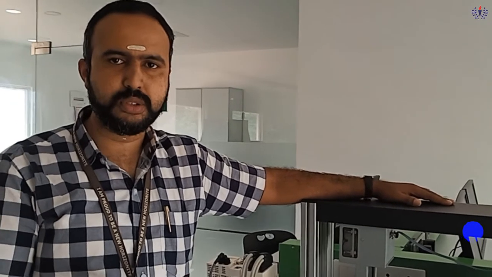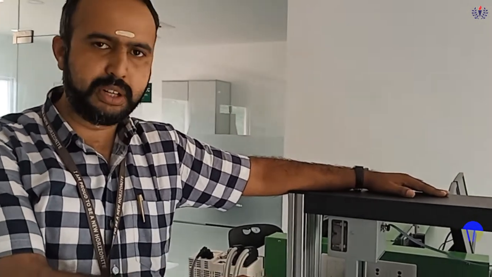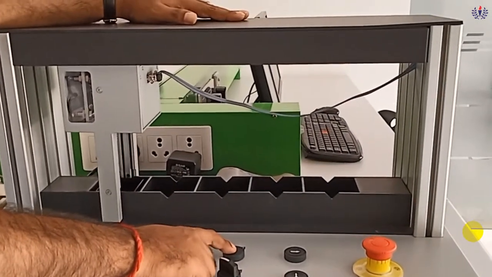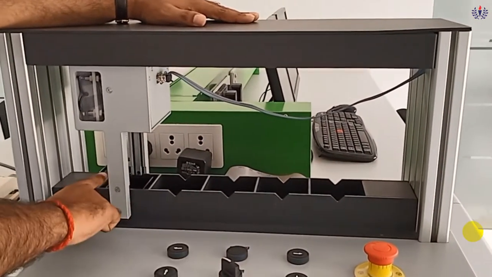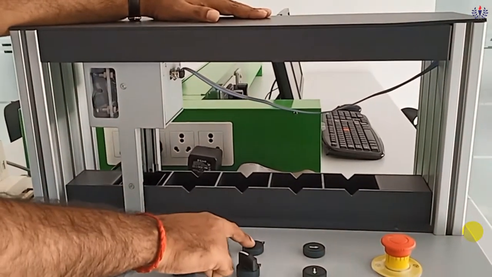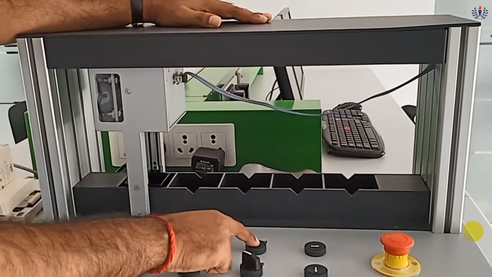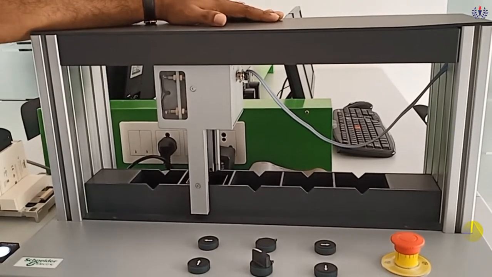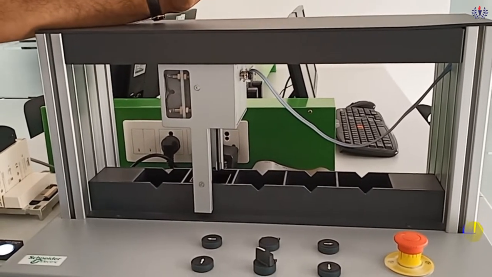I am going to initiate the process so that it is going to dip in all the slots. You can watch it closely. So I am going to press the push button now. Here I am going to load a metal first. I am going to press the start cycle button. So it is rising up. Now the degreasing is processed for some 5 seconds.